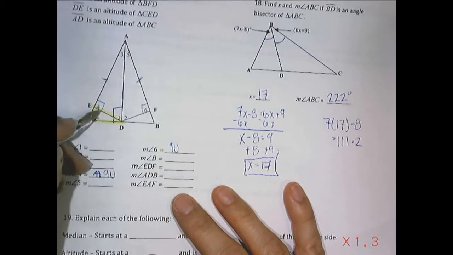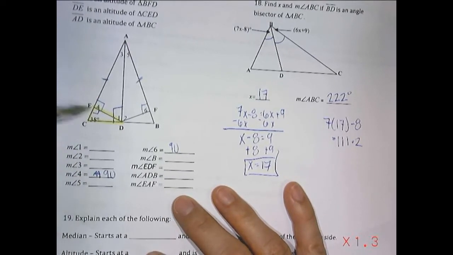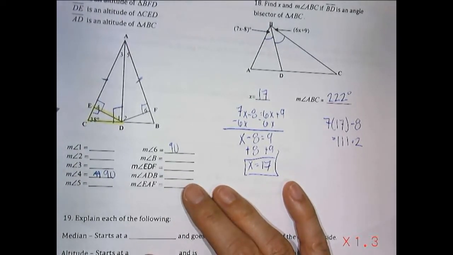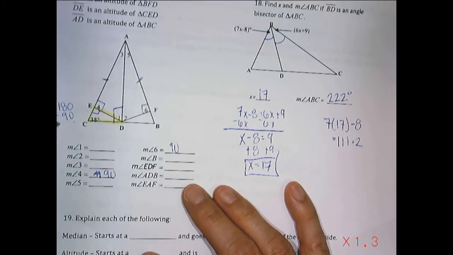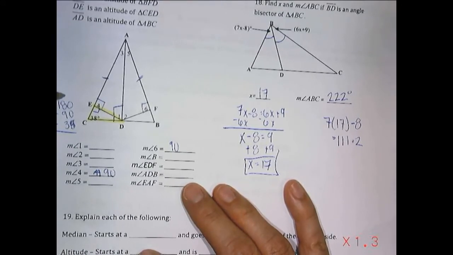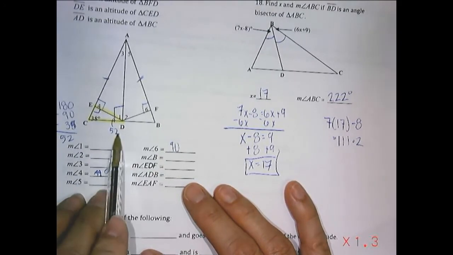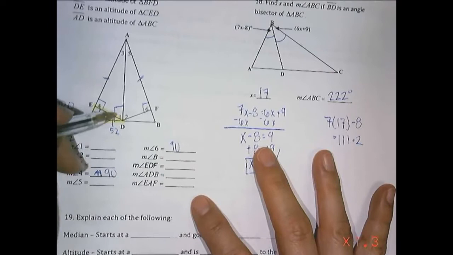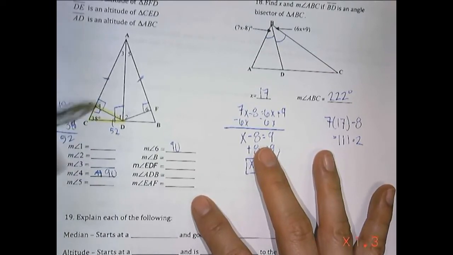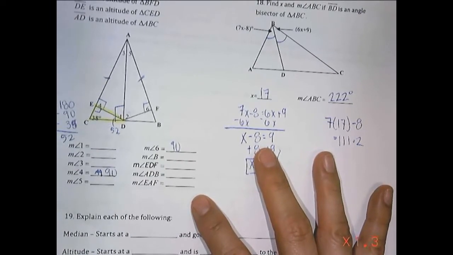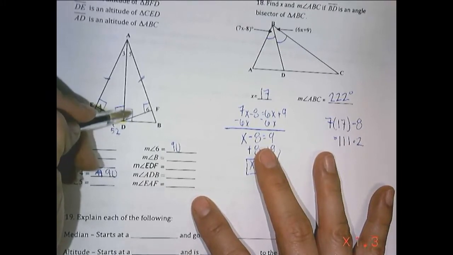All right, so if angle 4 is 90, then this angle is 92, which means I need to take 180, this whole triangle I highlighted, and I'm going to subtract 90, and I'm going to subtract 38. And I'm going to end up with 52. I now know that this little angle right here is 52 degrees. Well, that's great, because I need to find angle 1 and angle 2, right? And I know that angle 1 and angle 2, they're both part of a 90-degree angle.